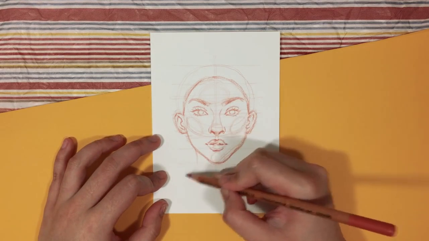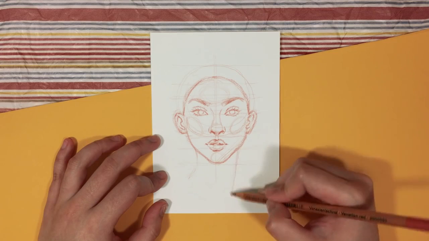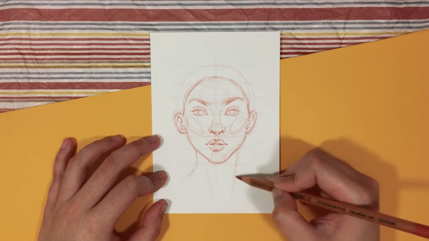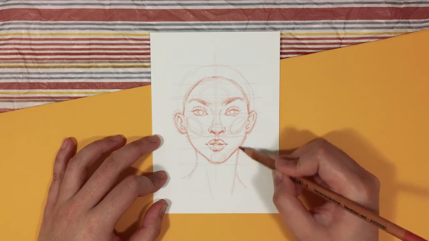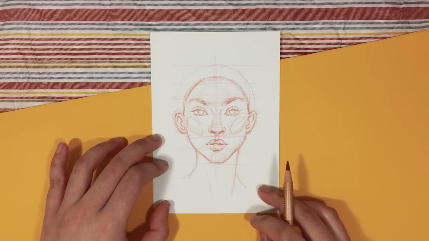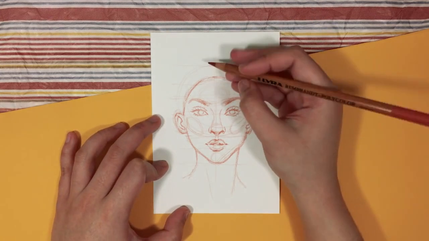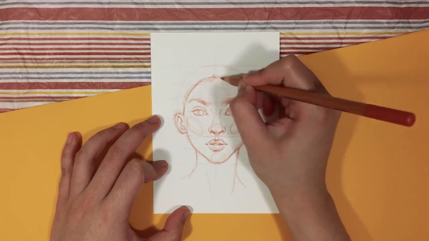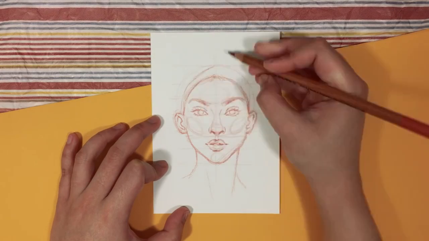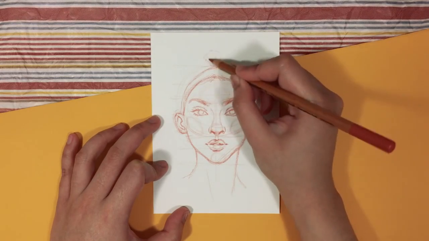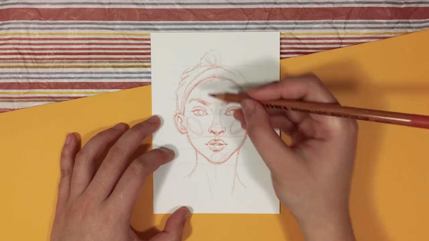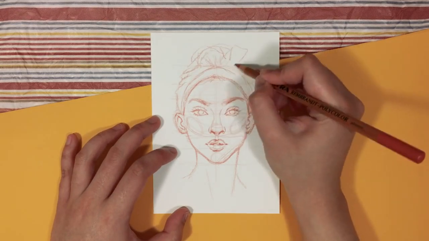For a more realistic look and something that I personally like, I draw it almost as wide as the jaw. However, you can change the width to make it nice and slender. And once you've added in all of the facial features and the hair as well, which will hopefully be in another video, you finally have drawn a face.